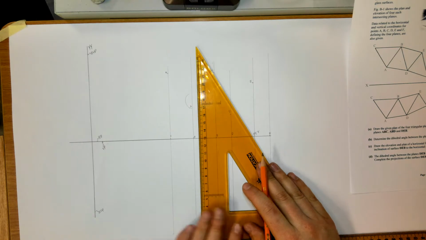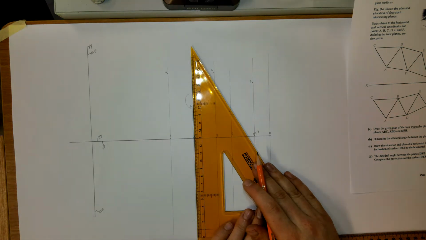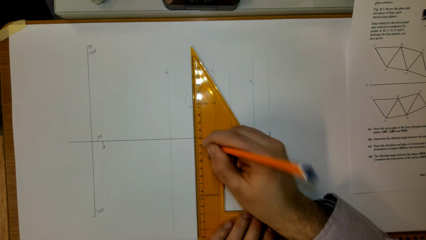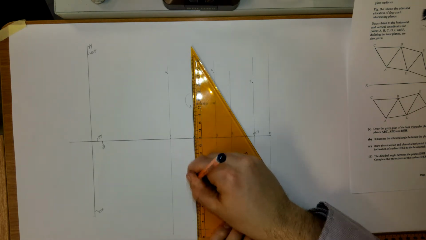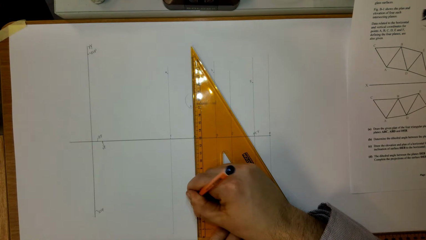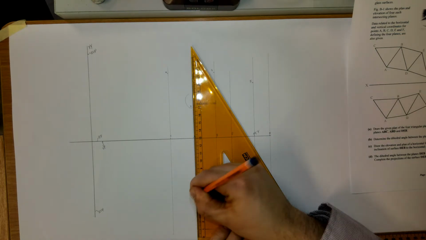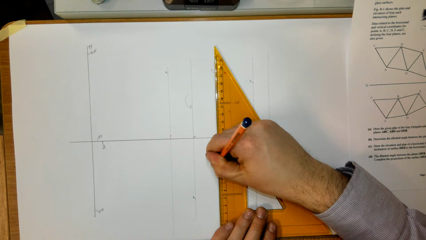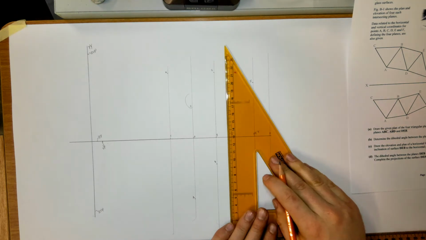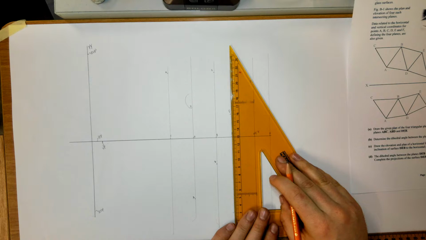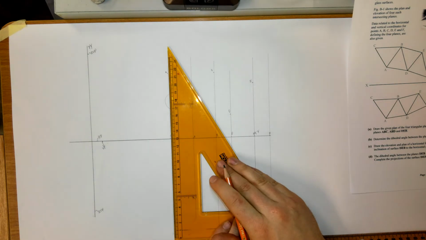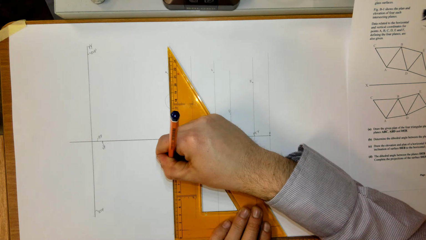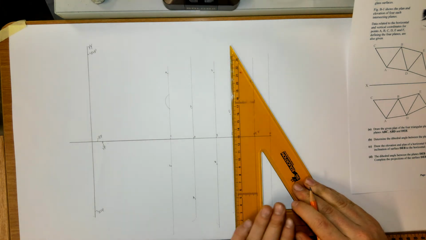Okay, so we're going to go back to A and do the Z coordinate. So what distance down from the XY line is A? And it's 80, so there's A. B is down 35. C is down 35 again. So that means line CB is parallel to the XY line in elevation.